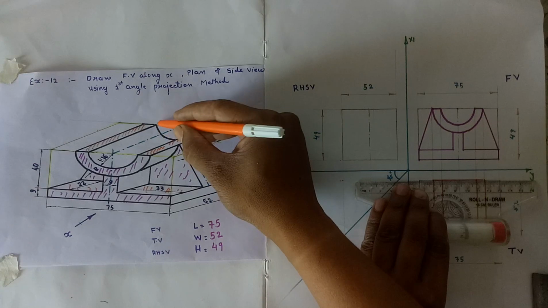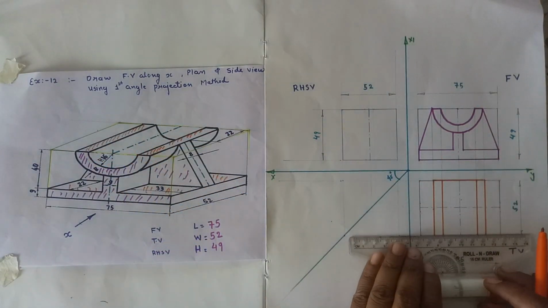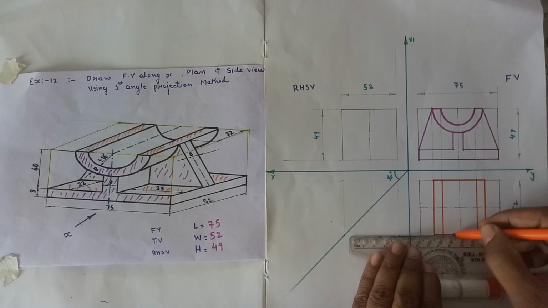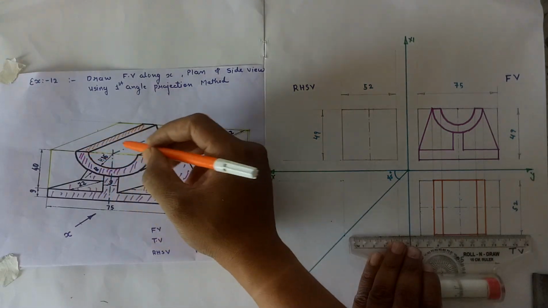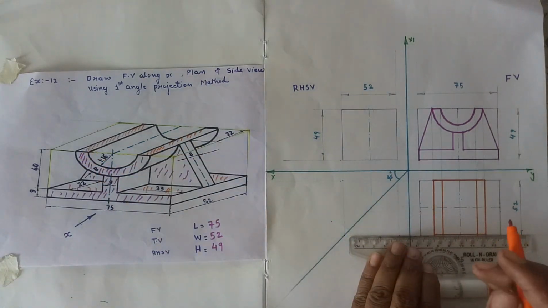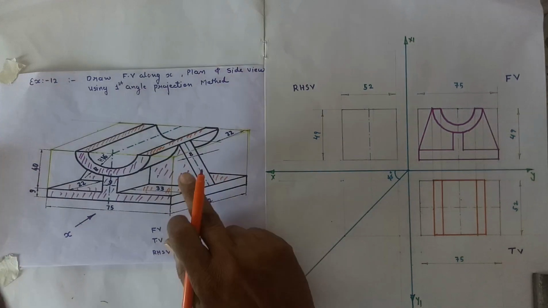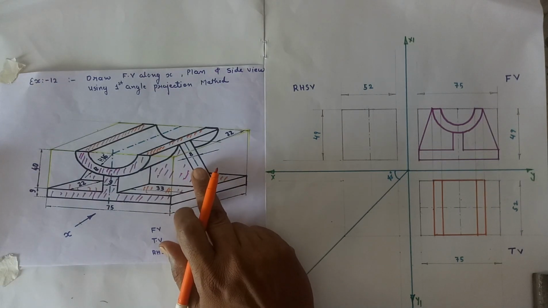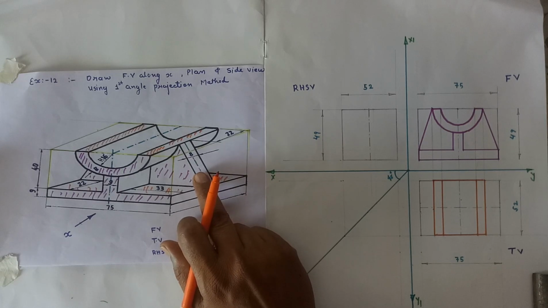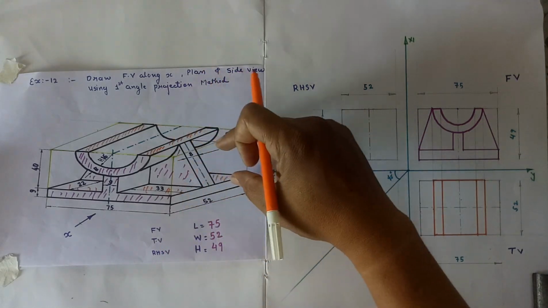This curve is projected over here and this curve will be projected over here. This curve is projected in between these two edges, this edge and this edge. Now the top view of the supporting part. To understand the top view of the supporting part, we will draw the box over here.